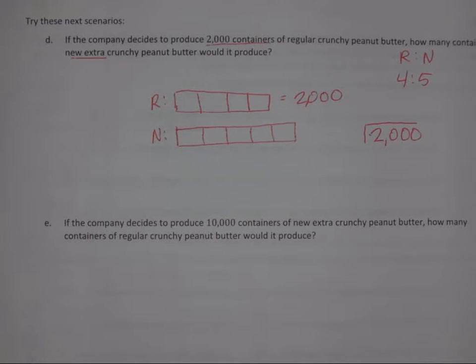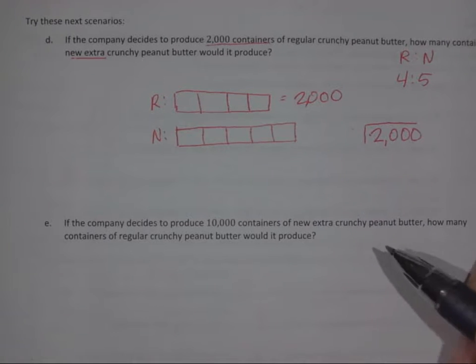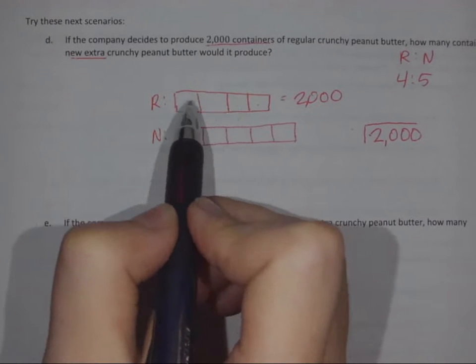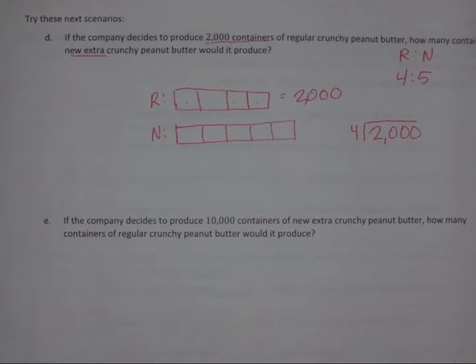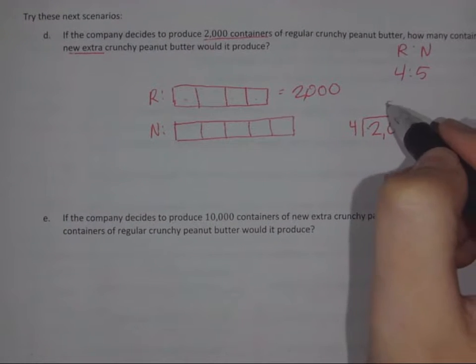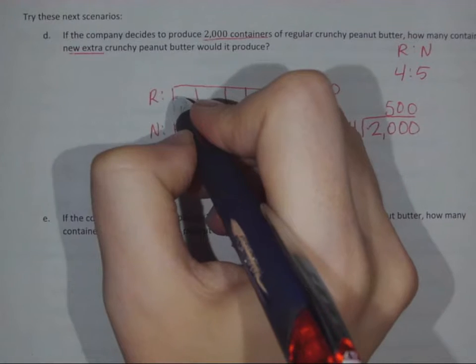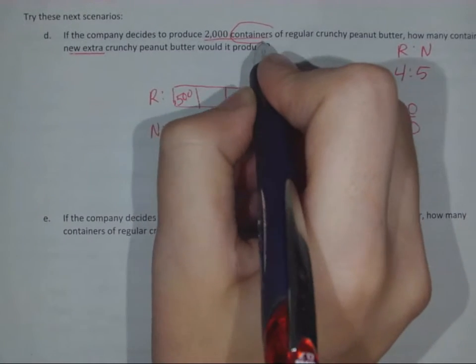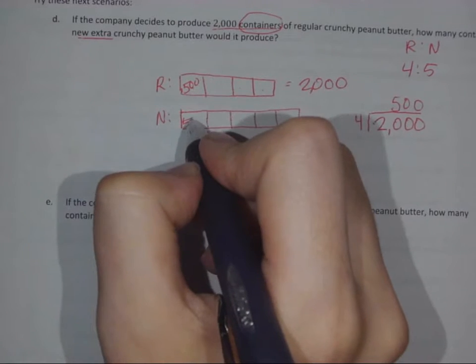Okay, what you do is you divide 2,000 by 4 because it's the regular. How many units do we have? Four, sorry. And then it equals 500. Yes, it does. So each one unit is 500. 500 what? Containers. Right, good.